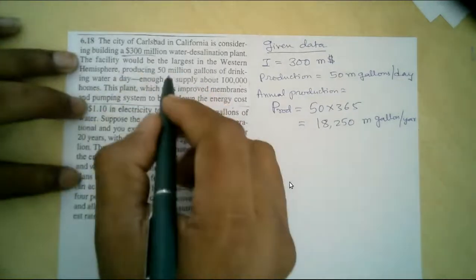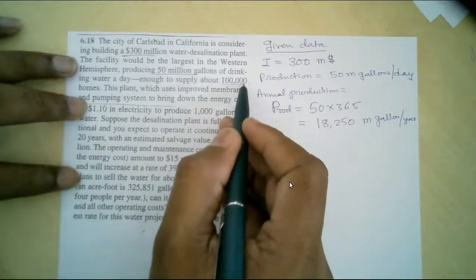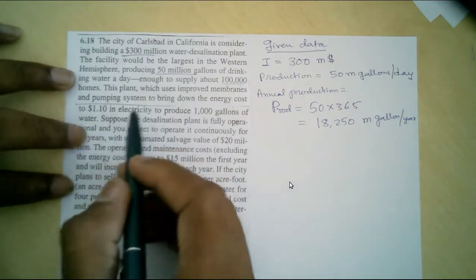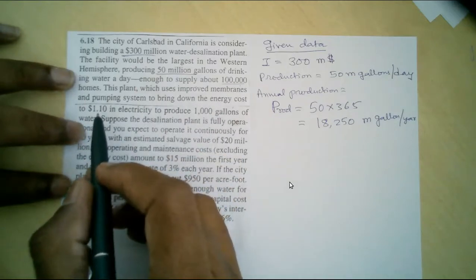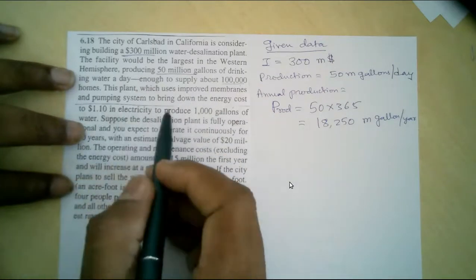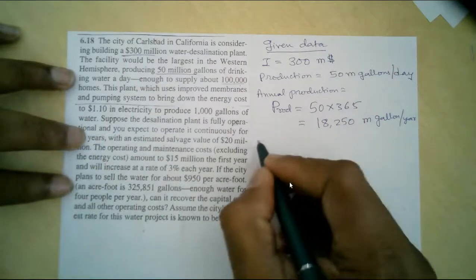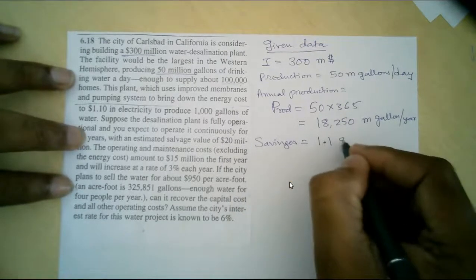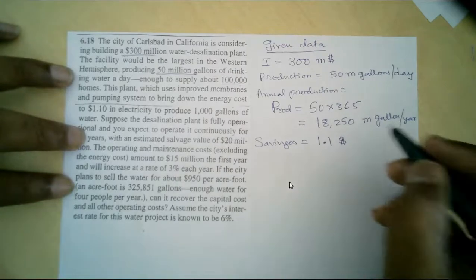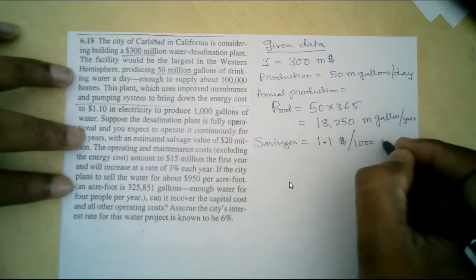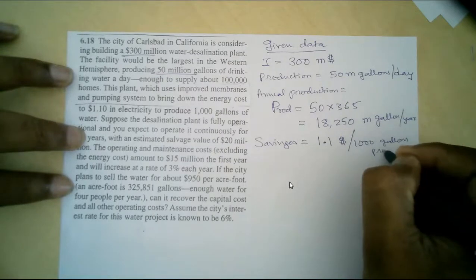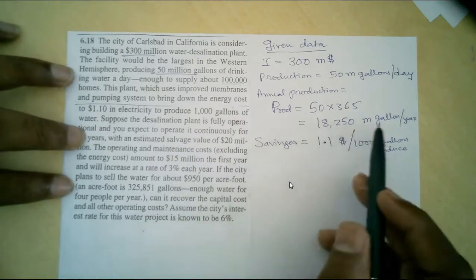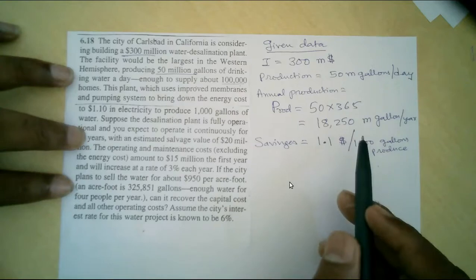So far we used this data. The plant, which uses improved membranes and pumping system, brings down the energy cost to $1.10 in electricity to produce 1,000 gallons of water. Okay, so what is my savings? Savings is $1.1 per 1,000 gallons produced. So if I produce 1,000 gallons, then I save 1.1. Then if I produce this many millions of gallons, I can now calculate the annual savings.